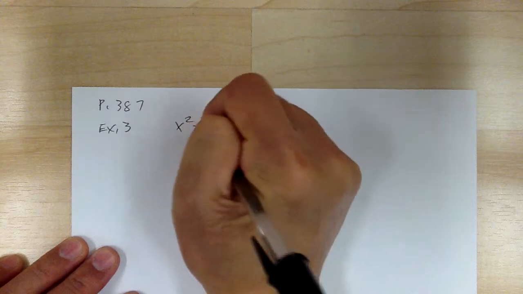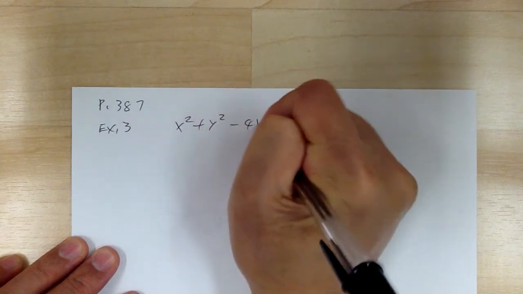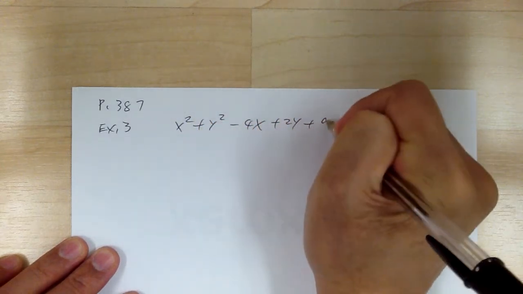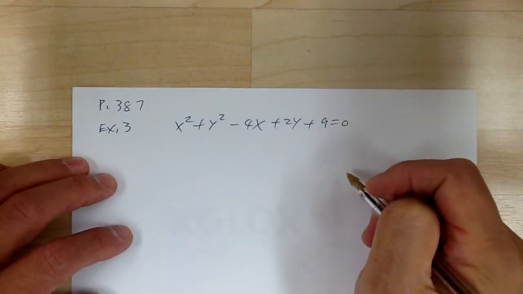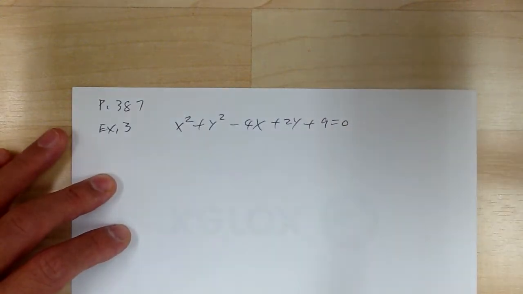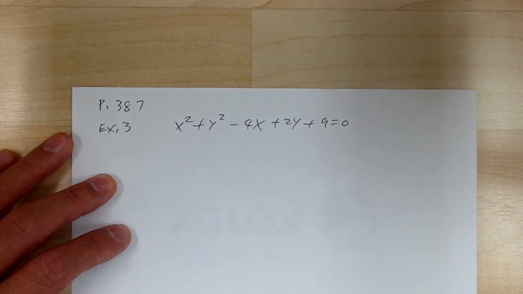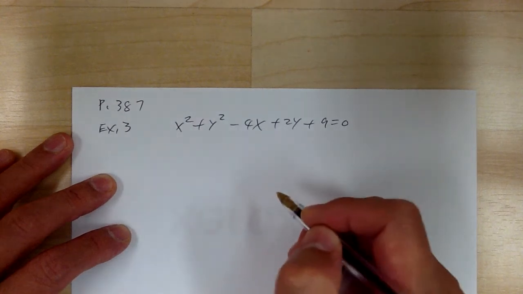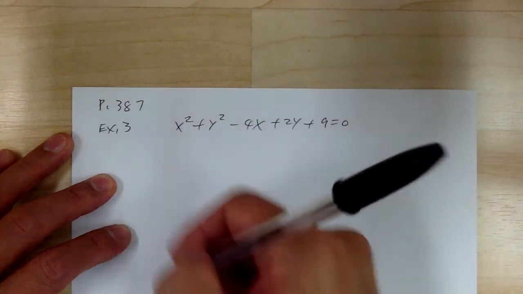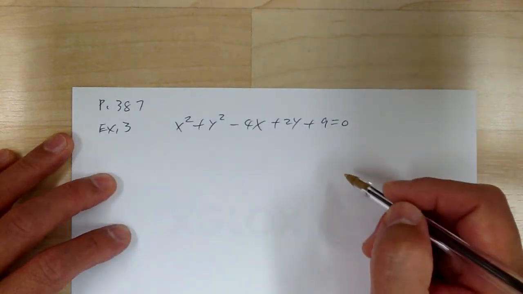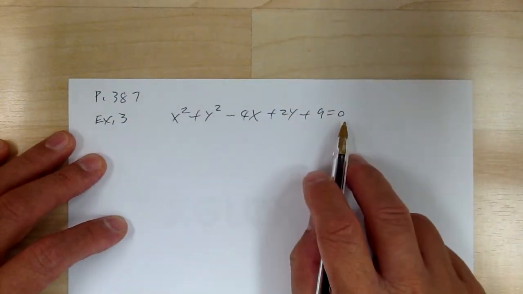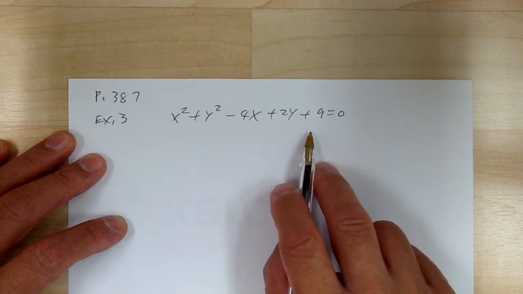So you have x squared plus y squared minus 4x plus 2y plus 9 equal to 0, and you want to graph this. So again, in order to graph, you need to know the center and you need to know the radius, right? So you find the center, you plot the dot, and then for the radius, you just go all the way around. Okay, so let's go and do this one.